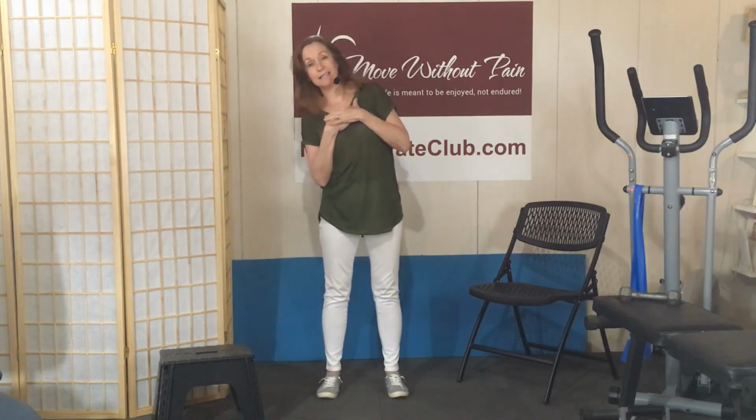So try this. See if doing some side bending, it may not happen miraculously, but you may notice after the course of a couple of days that rotation starts to free up. You can also try some forward and backward.